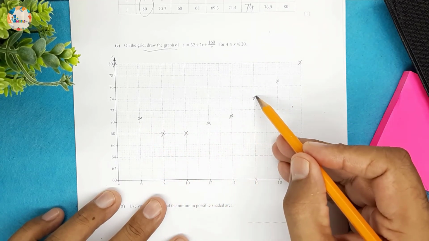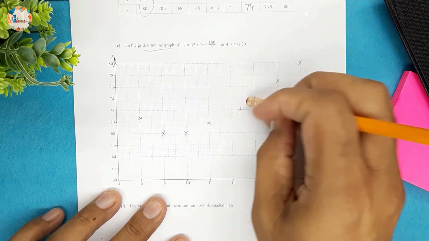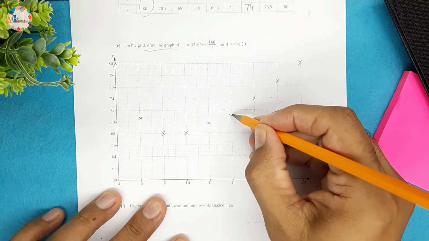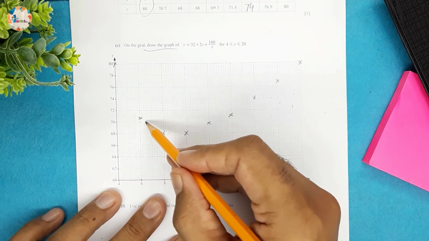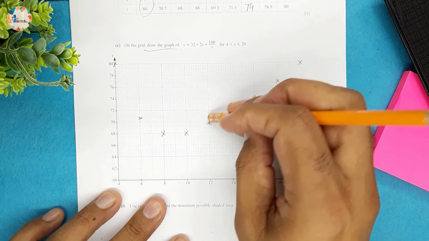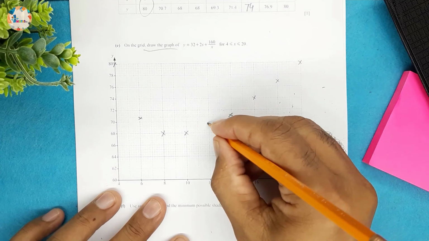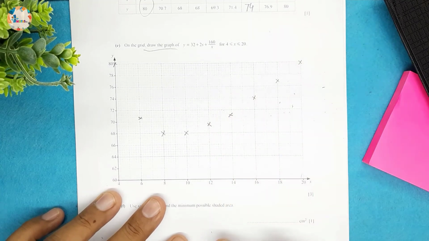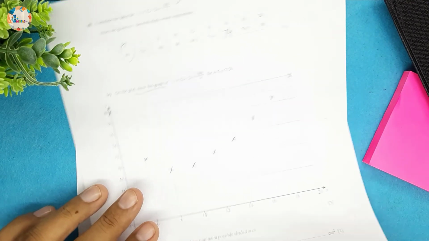Now this one is a little above, so this is our smoother curve which we can draw over here, and this one will be a little over here. So this is done. Hopefully you understood this one.